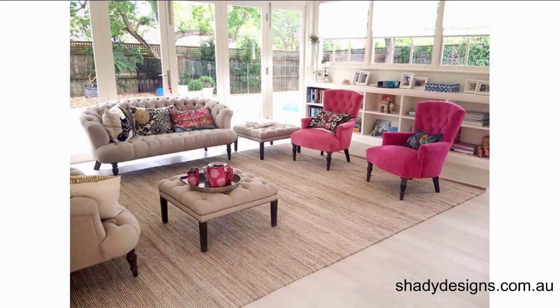So what we did was, instead of using the same pattern, we found another material from the same collection, from the same family, but in a different sort of color weave. And then it all started to work together.